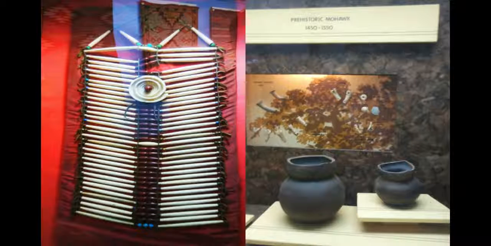Now, here we have some more artifacts, and with this one, I tried to provide some contrast. There are all those horizontal lines and a very strong pattern on the left. On the right-hand side, we have the softness again of the pottery, and in this case, it's more simplicity. You can see from the sign that they're prehistoric Mohawk jugs or vases.